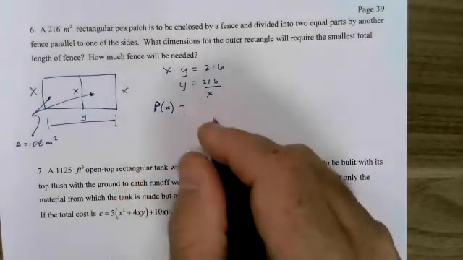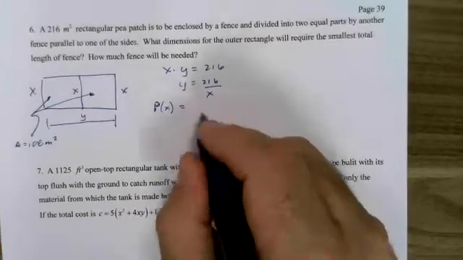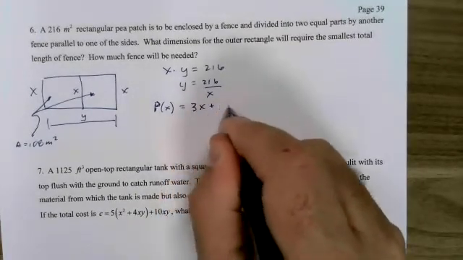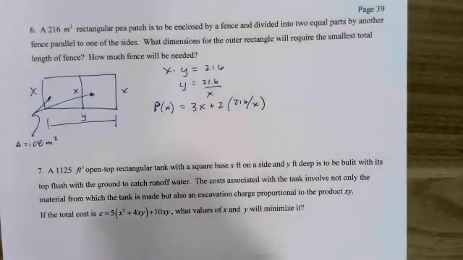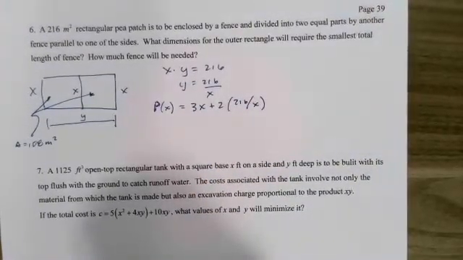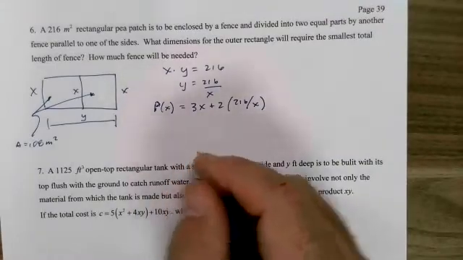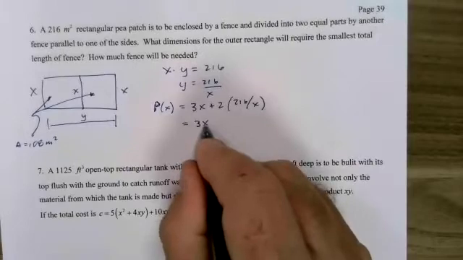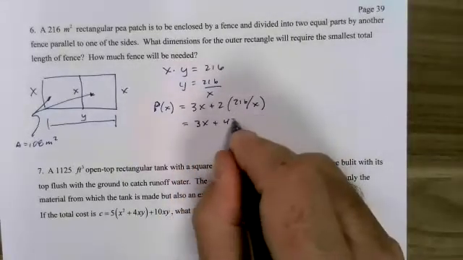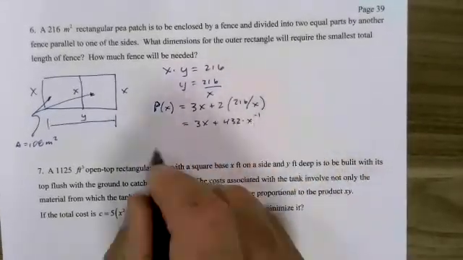P of x equals 3x plus 2 times 216 over x, equals 3x plus 432 x to the negative first.